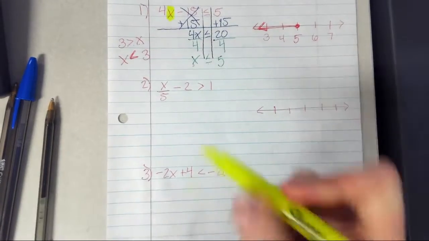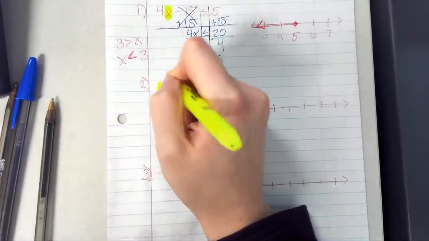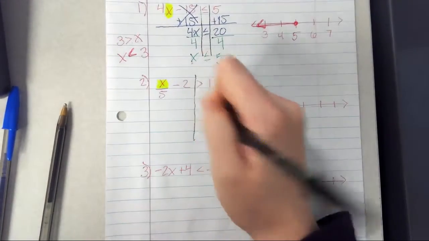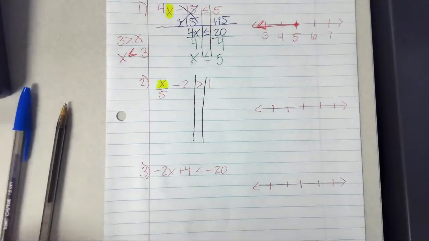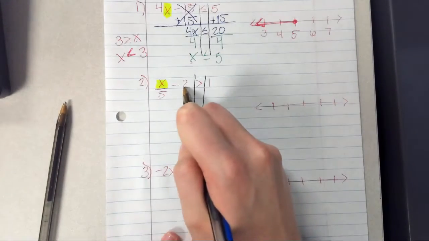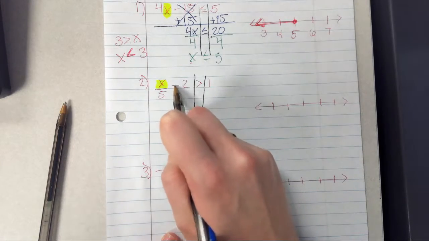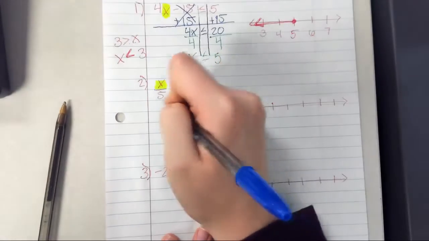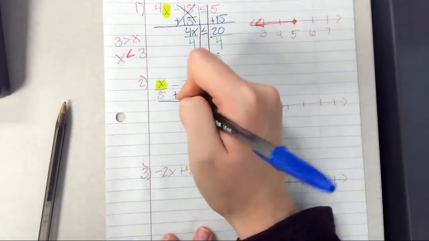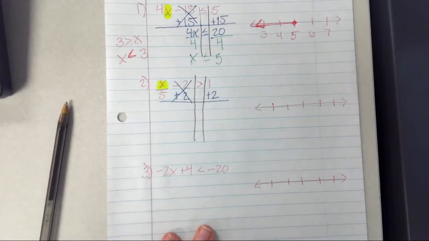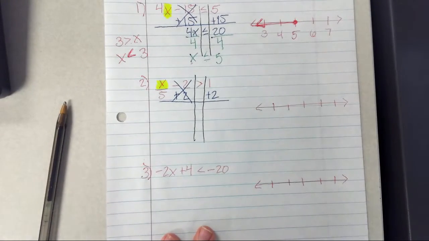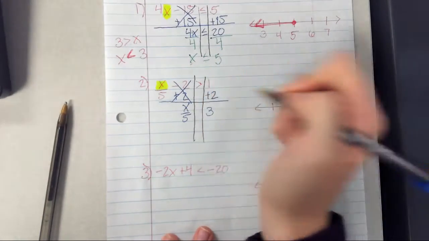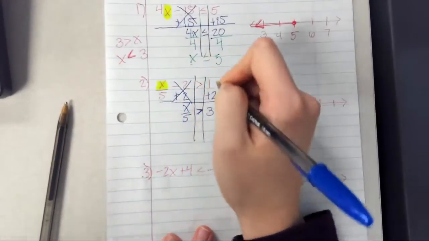Next one is the exact same thing. You're trying to solve for your variable, so you need to get that by itself. To do that, the first thing you want to get rid of is your constant, or your number by itself. Since it's a minus 2, you'd have to add 2 to cancel it out. Remember, to cancel it, we want it to be 0. Those would cross out because negative 2 plus 2 cancel each other out. You'd have x over 5 and 3, and that inequality would stay the same.